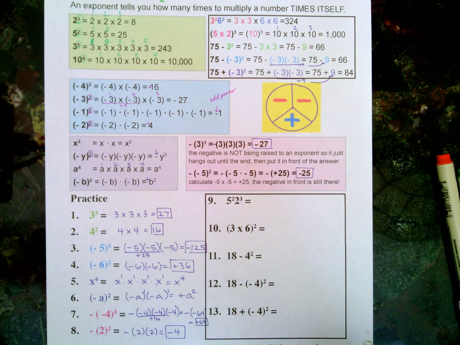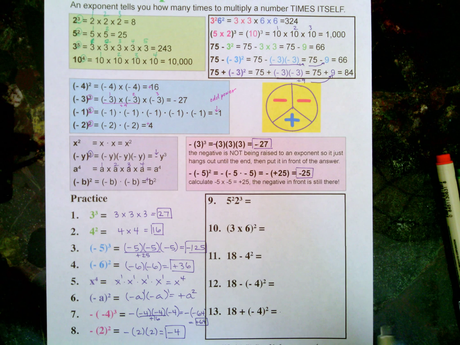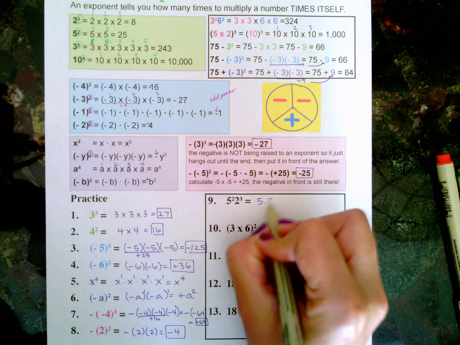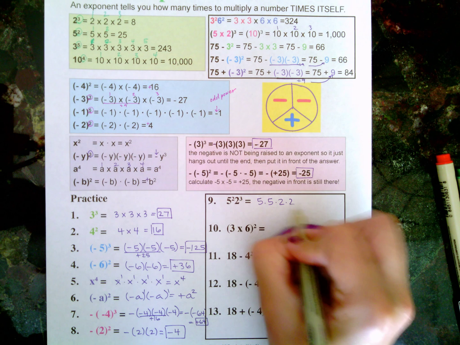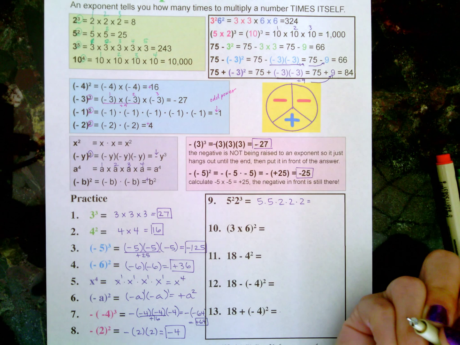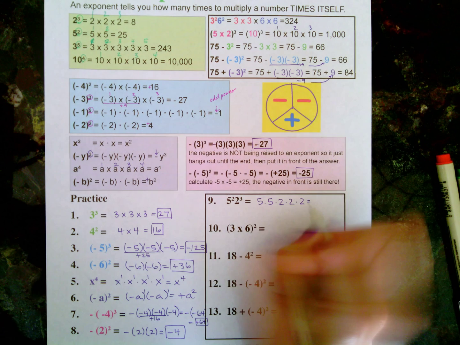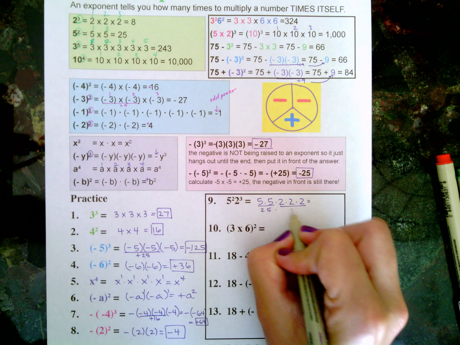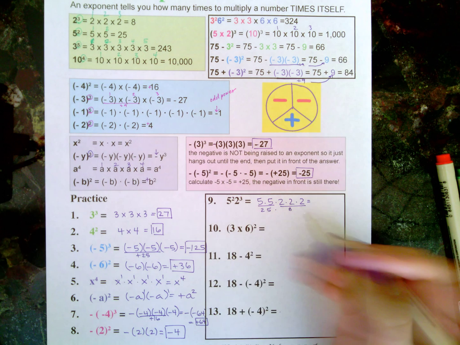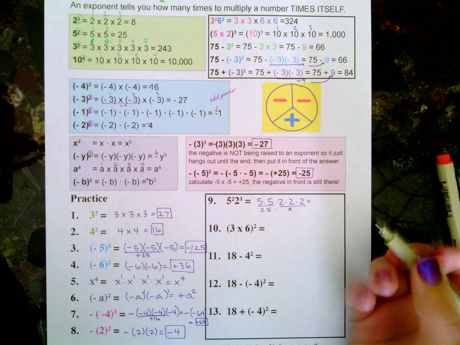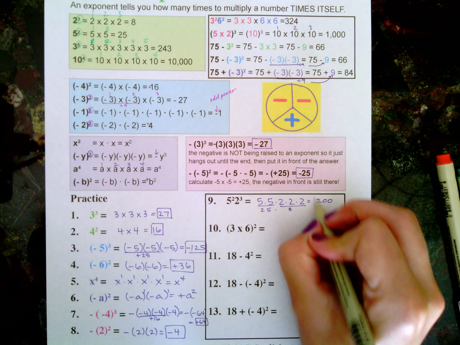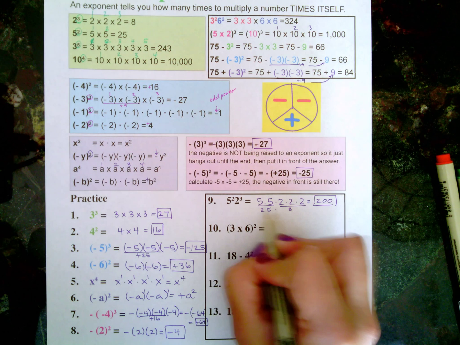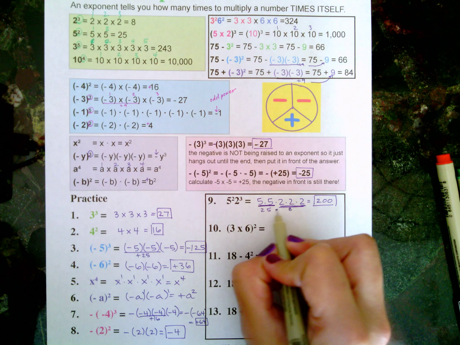So now let's apply that to these practice problems 9 through 13. So 5 squared, 2 cubed, that's going to be 5 times 5 times 2 times 2 times 2. So a dot can also imply multiplication as well. 5 times 5 is 25. 2 times 2 times 2 is 8. 25 times 8 is 200. So we're just multiplying straight across. And I'm just simplifying by underlining. I'm just saying what that equals and then multiplying.